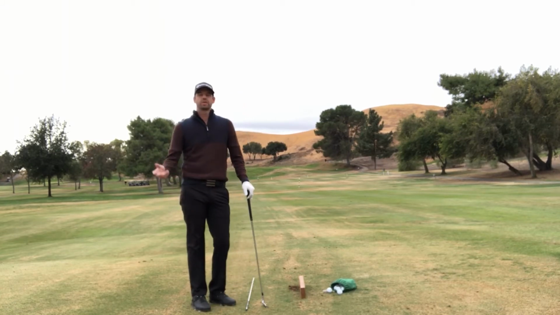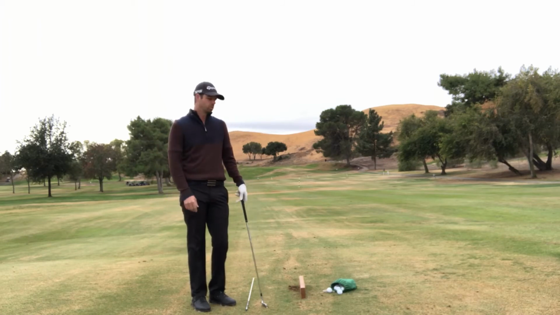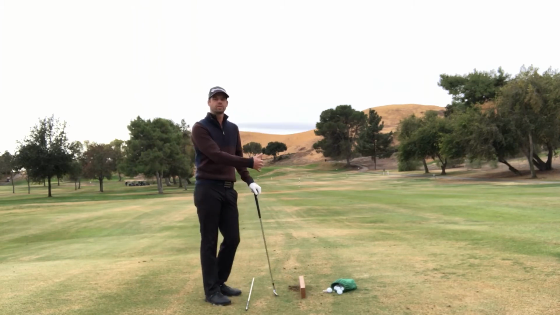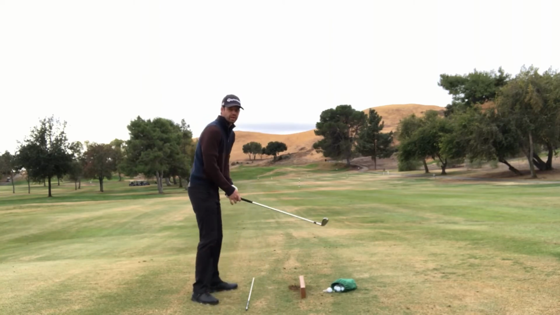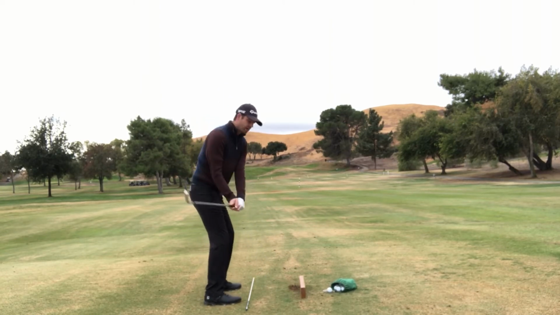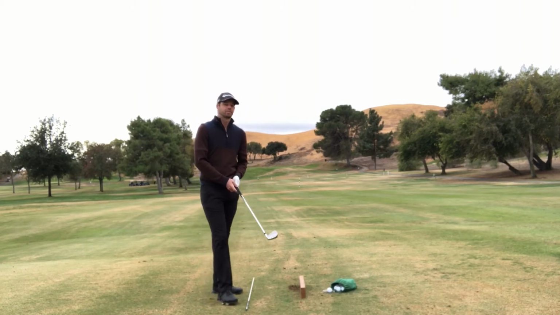By doing this drill, it'll keep your path working from the inside and then exiting back to the inside. If you do it incorrectly, you'll hit that 2x4 or that object you put out in front. This drill will help you keep that swing working from the inside, exiting back to the inside. And if you do come over the top, you're gonna know it because you're gonna hit that object you placed out in front. So try this drill.